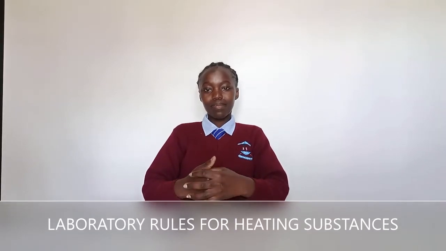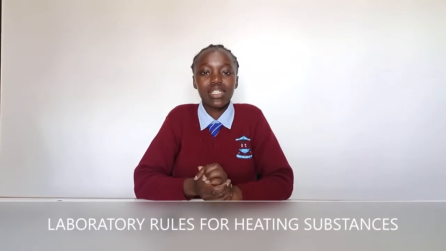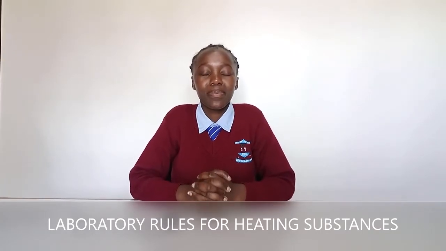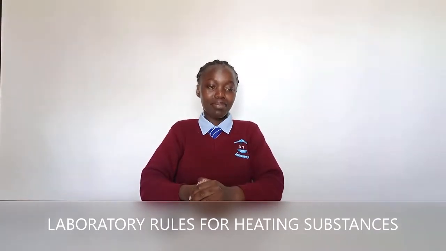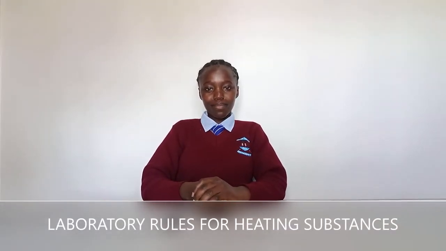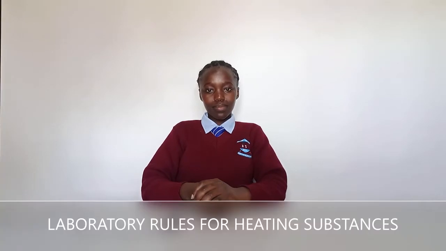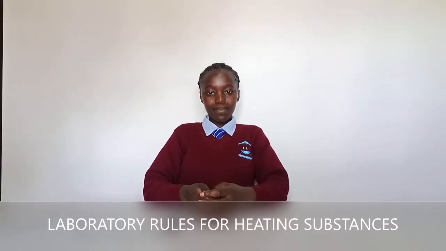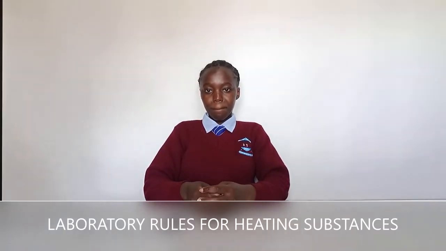Form 1 work. First question, 2 laboratory rules that involve heating substances. Should I pass? Pass. A flammable substance should be away from the flame. Never heat a substance with the open end of the vessel towards you, serve towards your friend. All flames not in use should be put off.